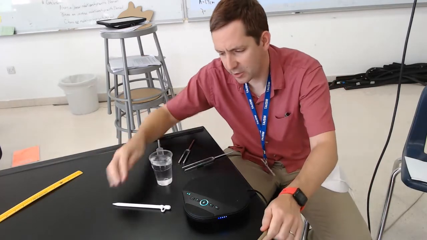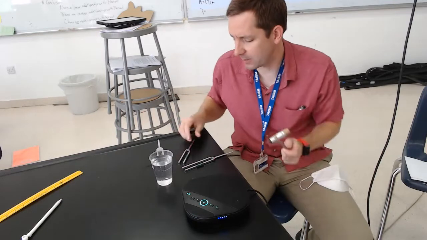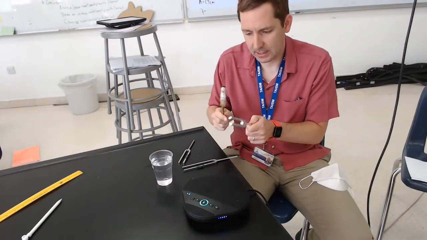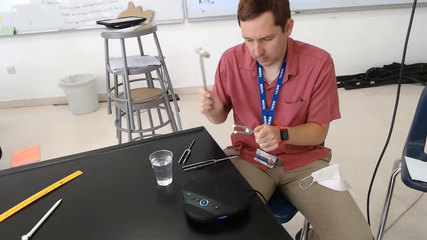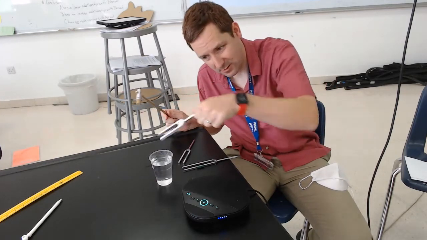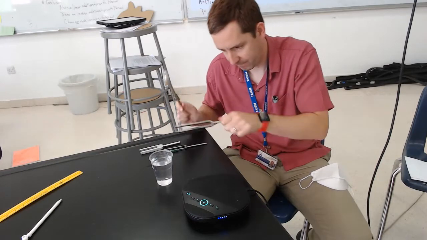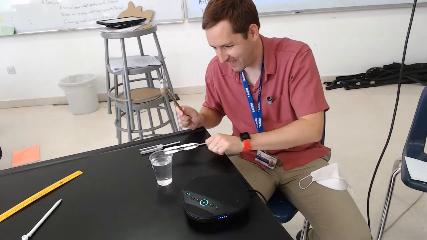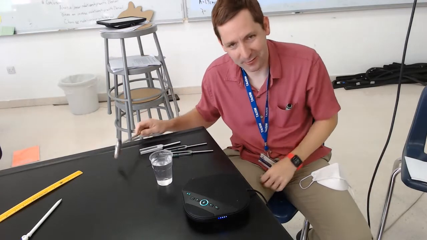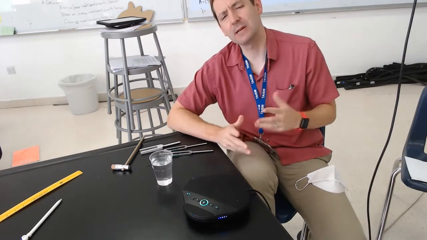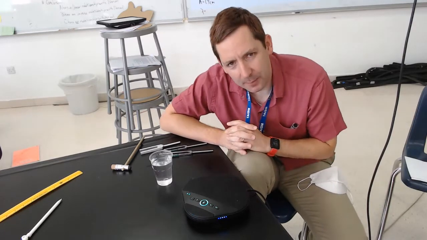And I like to show this one, even though it's a little bit different, but I want to show you what happens if I take it and put it in the water. See what happened? There you go. That time we saw it, right? Splatters water everywhere.